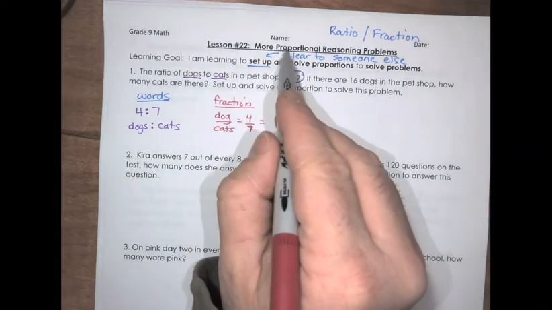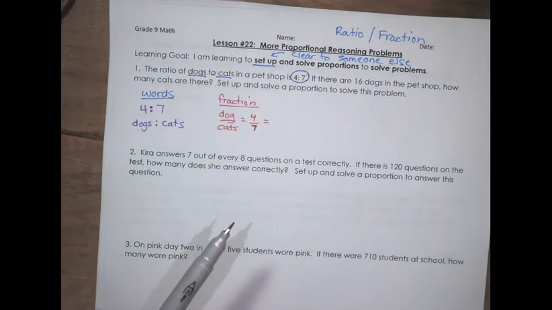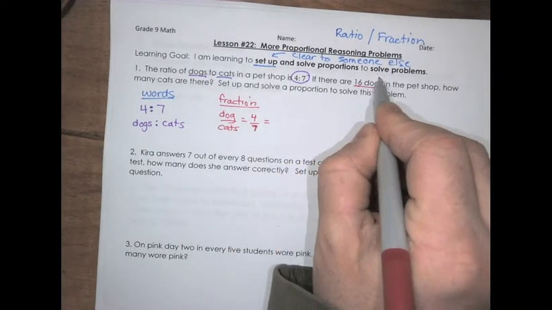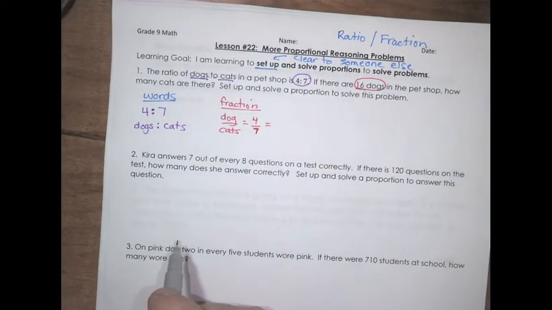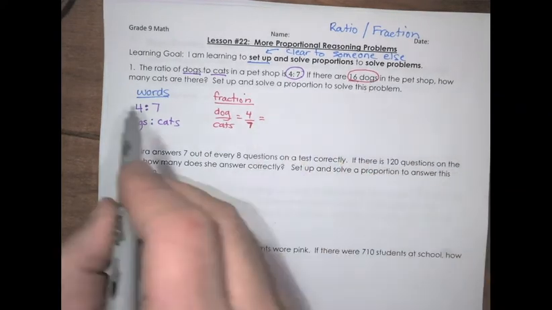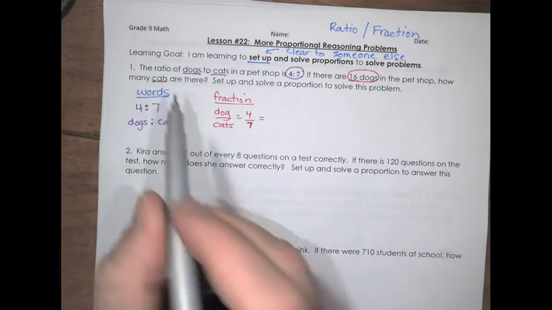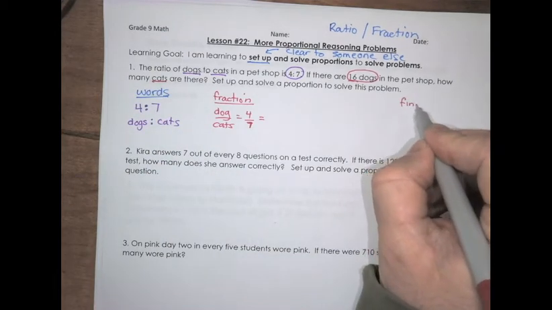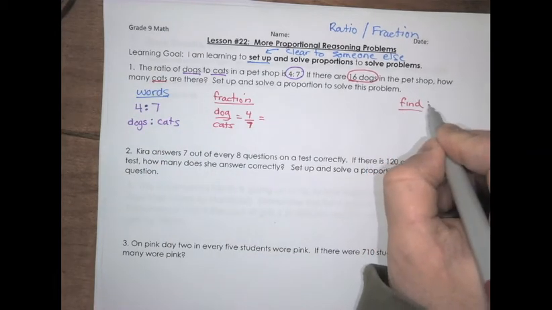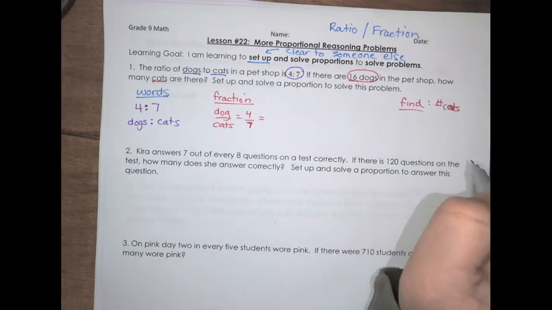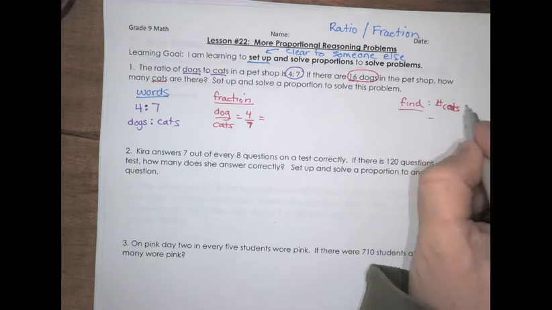When we set up a proportion, we need two sets of fractions, or two ratios. Well, if there was 16 dogs, how many cats are there? When we are finding the number of cats, this is where we're going to introduce a variable, x.